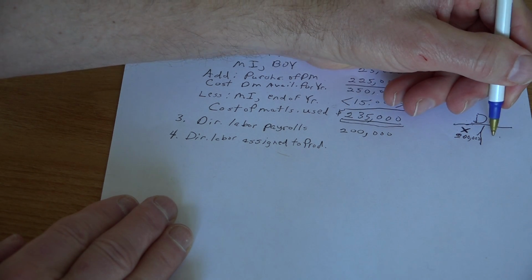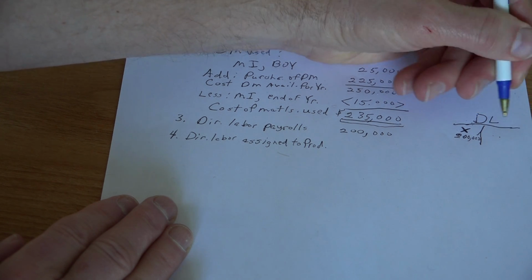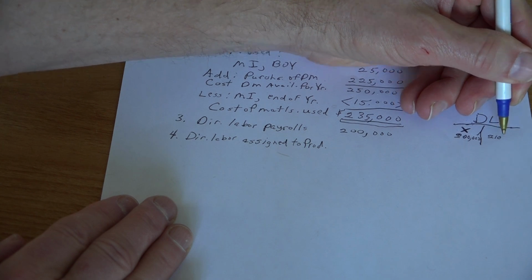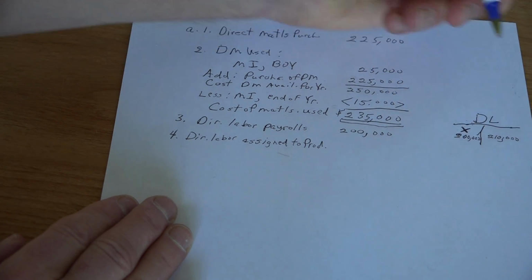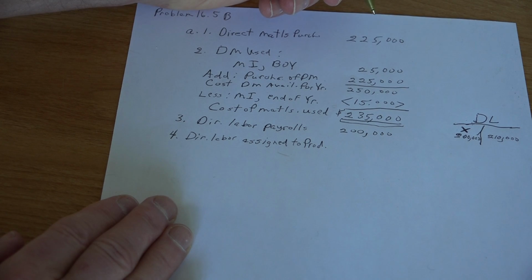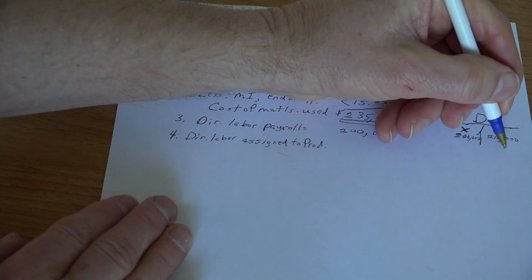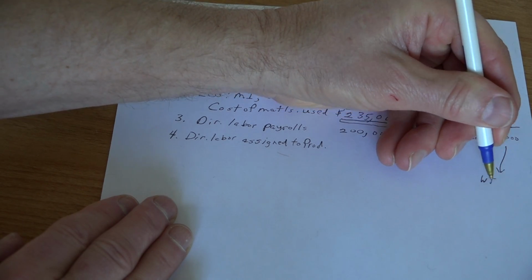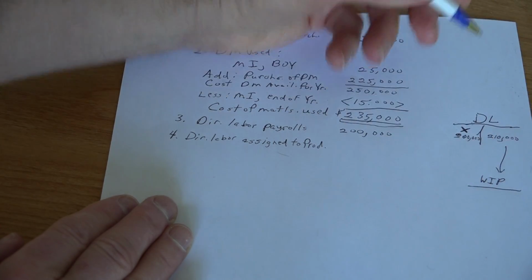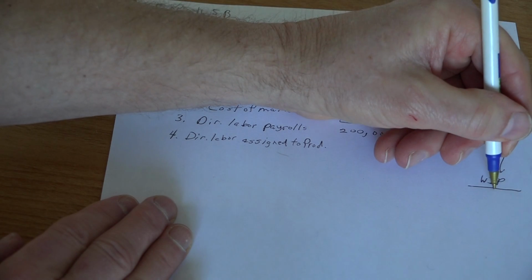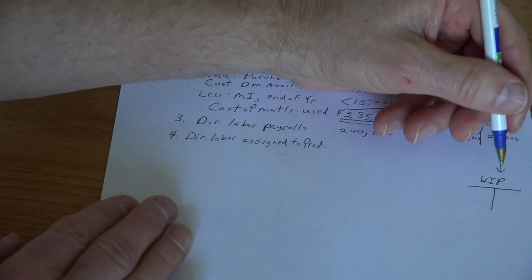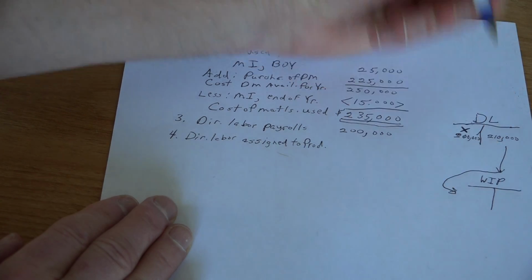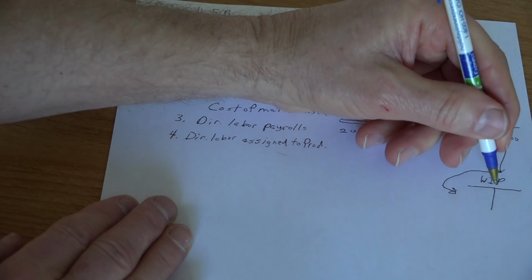At some point, what's going to happen is you're going to take out whatever amount that you need to put into production. And if you remember, this is the work in process, and one of the amounts you're going to put in work in process is your direct labor.